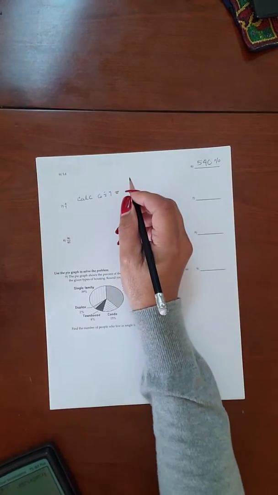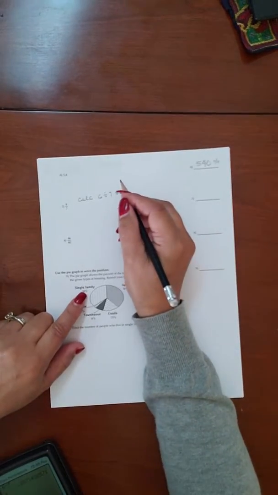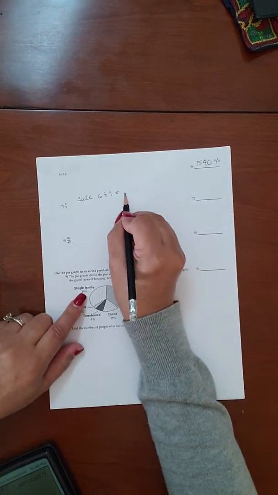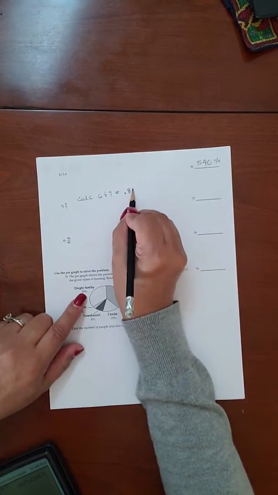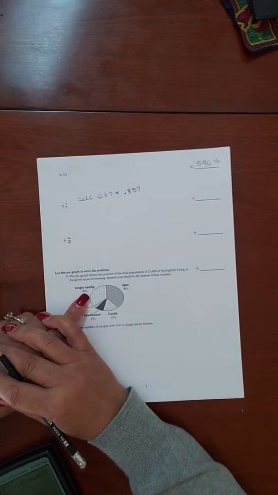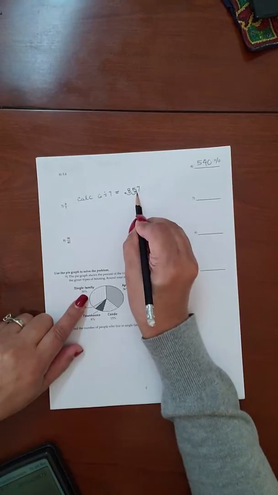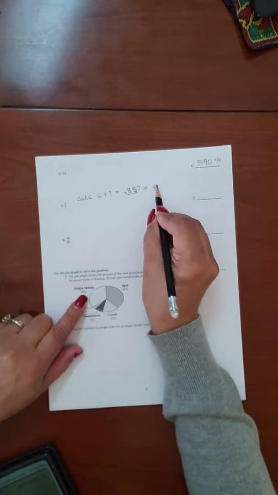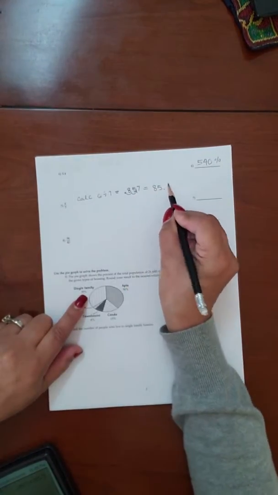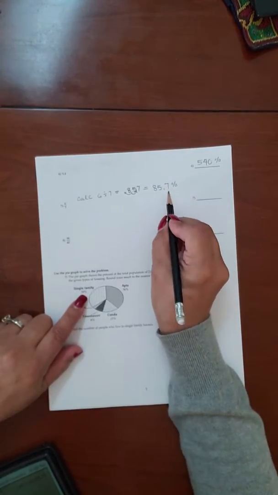And I haven't instructed you as to what place to round it to, so I'm going to round it to the 10th place. So I'm going to hold on to this many digits from my calculator, and now I'm going to convert it to a percent by sliding this 2 places to the right. I have rounded it to the 10th place.